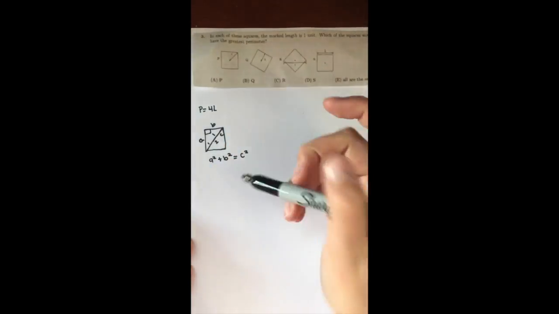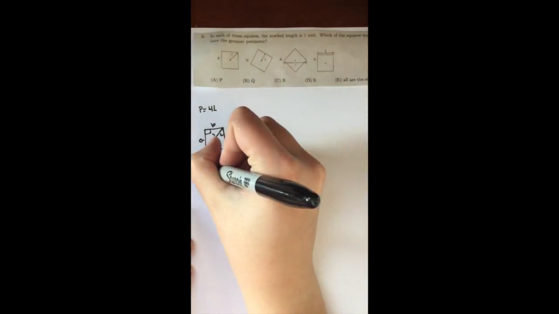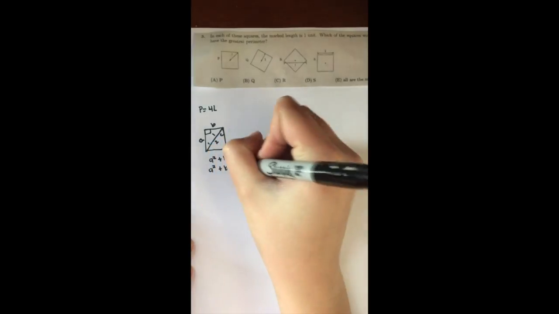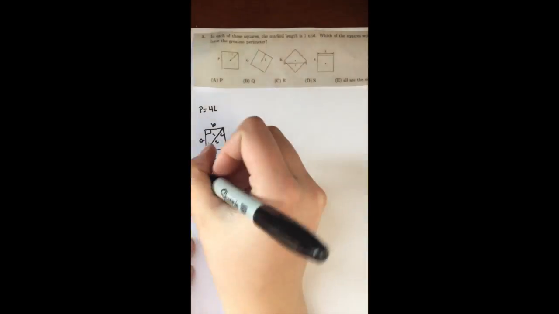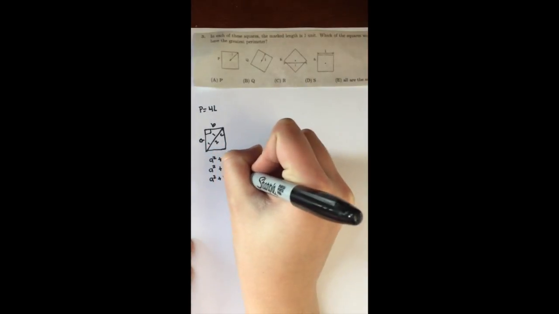We know the value of c squared, so we can rearrange our equation. So a squared plus b squared is equal to 2 squared, right? That's the value of c. So a squared plus b squared is equal to 4, because 2 times 2 equals 4.